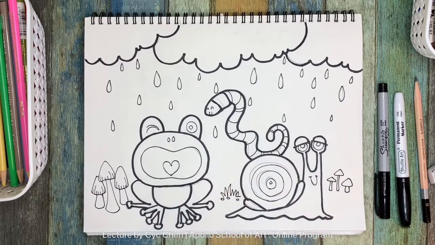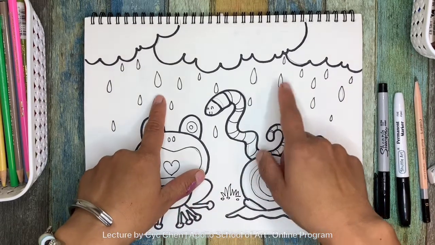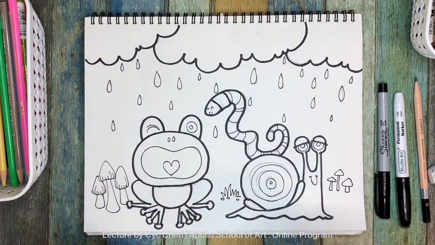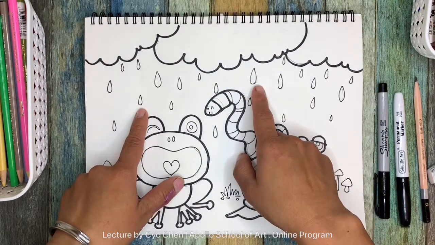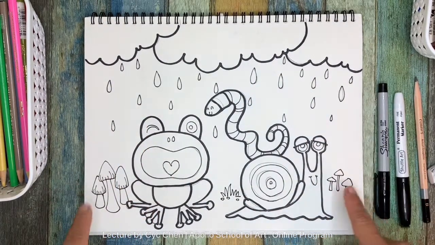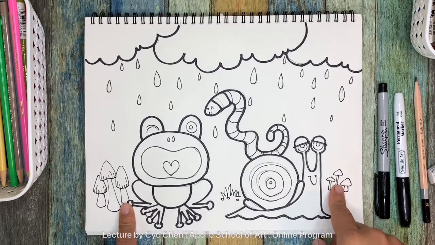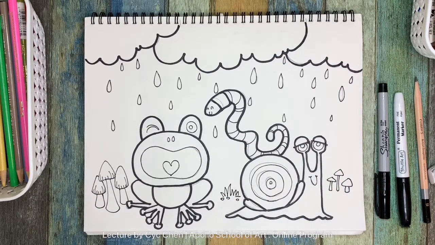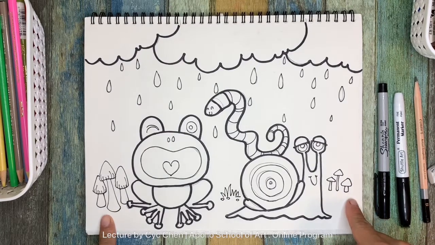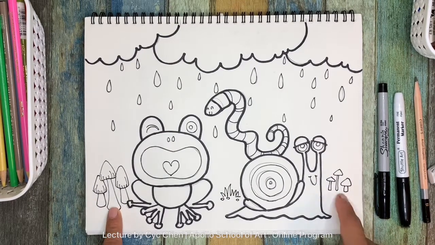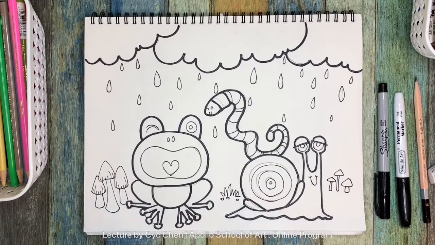So I use the thin one. And the water drop is something small, right? So I also use the thin markers to trace. And I also added some background. So feel free to add in some background if you want to. Alright, so don't limit yourself. I added some mushroom because mushrooms always come out after raining, right? So I think mushrooms like somewhere wet. So I add in the mushroom, grass, and the small rocks.